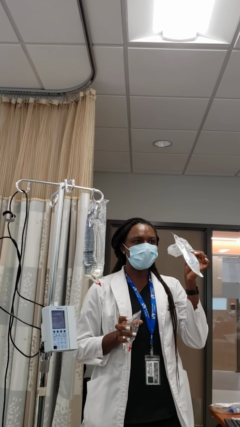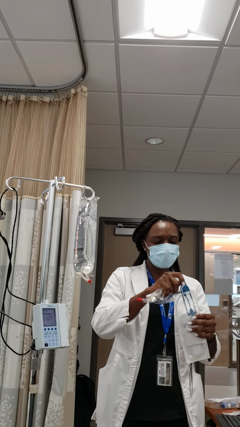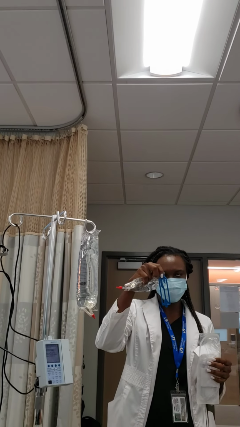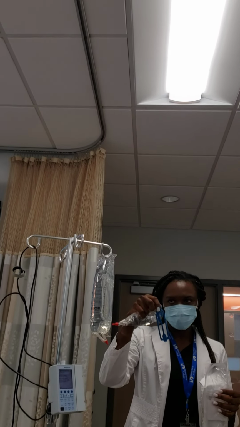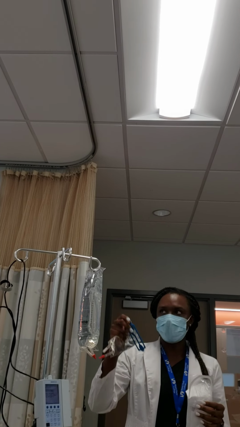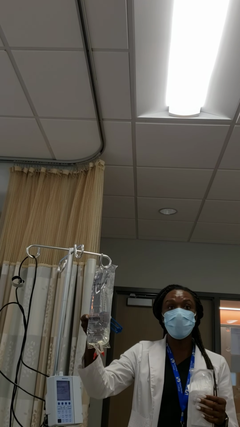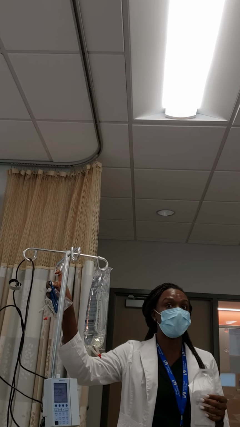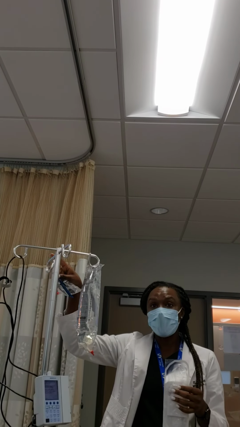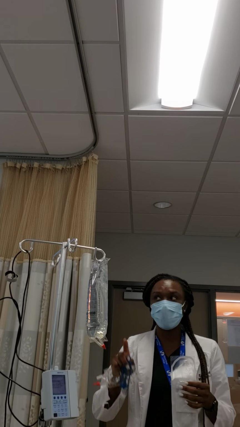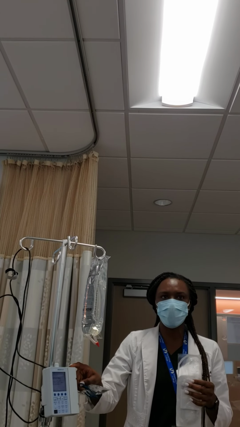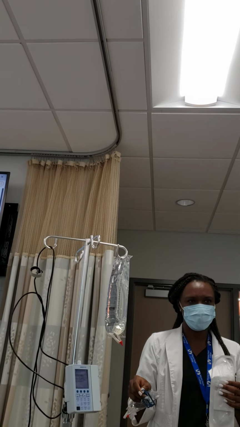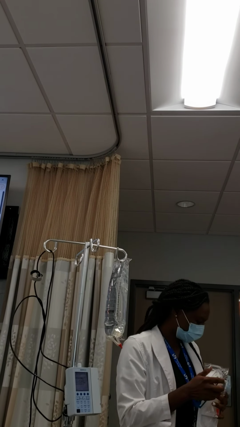Okay. Whenever you have a secondary line, it always comes with this blue hanging thing here, to lower the primary. Because why? You have to put the primary now lower than the secondary. Why is that? Because it goes by gravity. So whatever is higher infuses first. When it's finished, your pump knows to continue with this. But you have to program it that way. Right? Okay. But I'll show you.